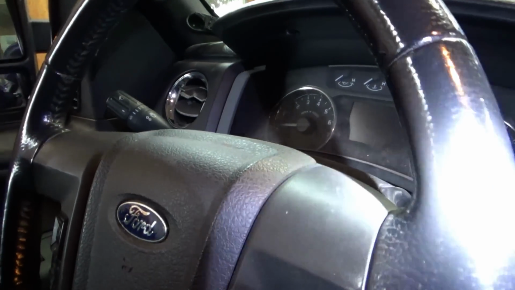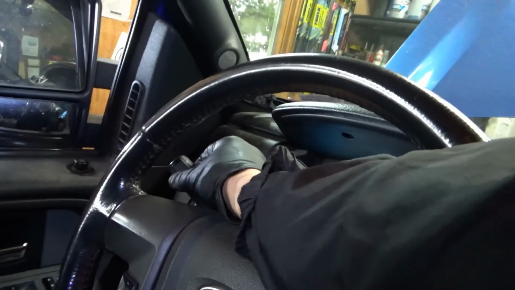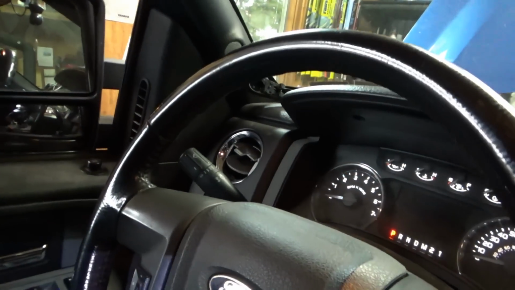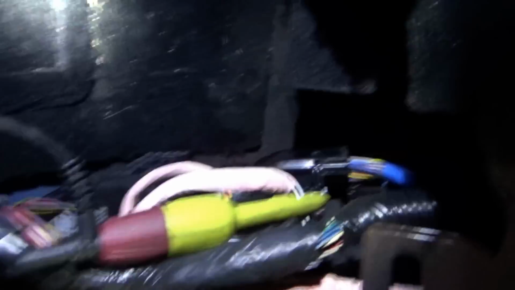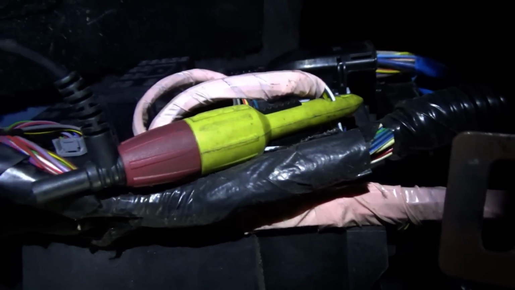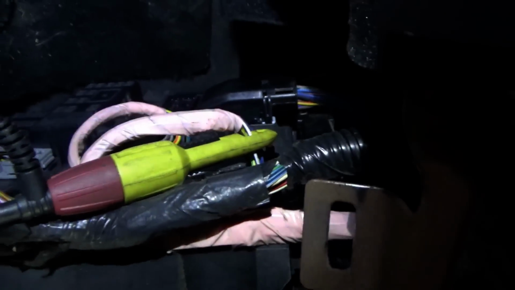With the key on, we should work in all speeds. Yep, the intermittent works. Now everything works. We're missing a power feed coming out of this BCM from the run relay accessory circuit. How about that?